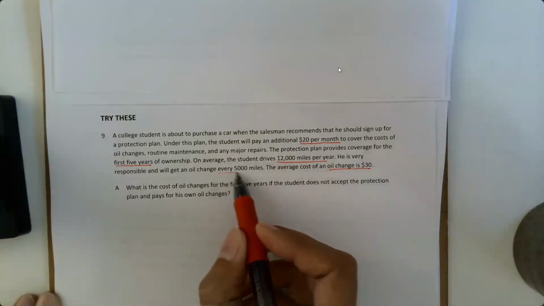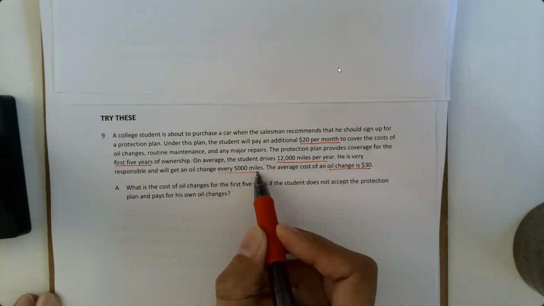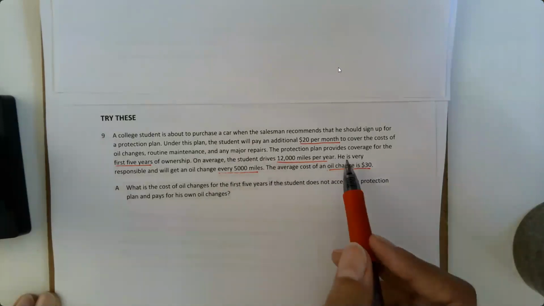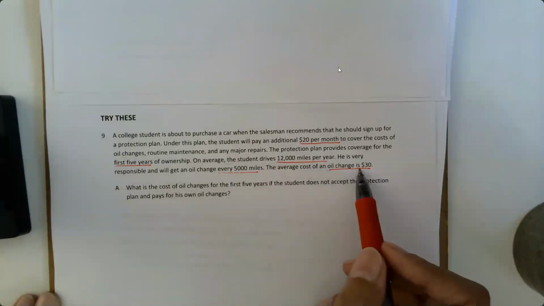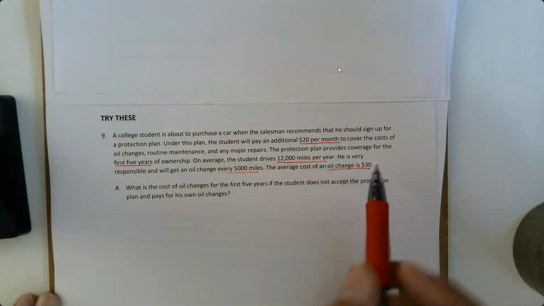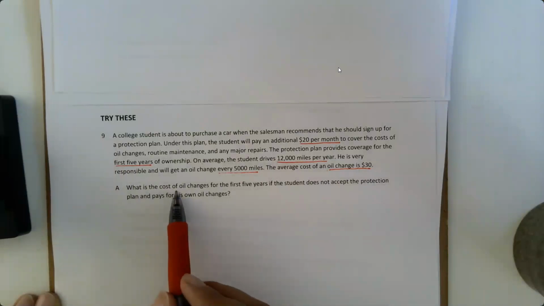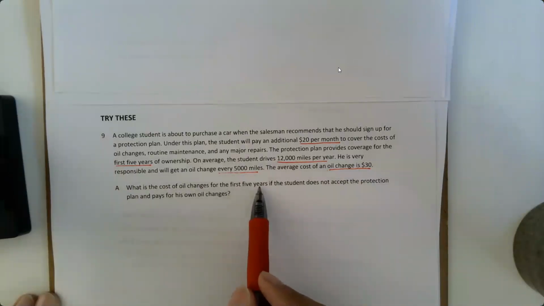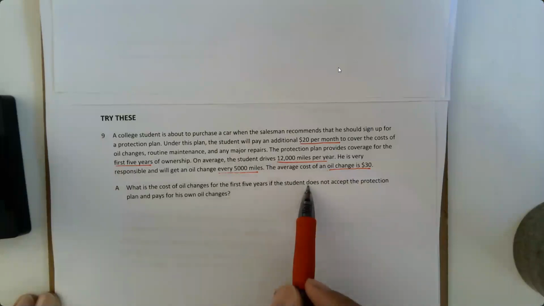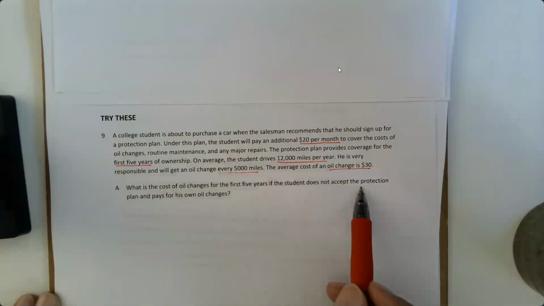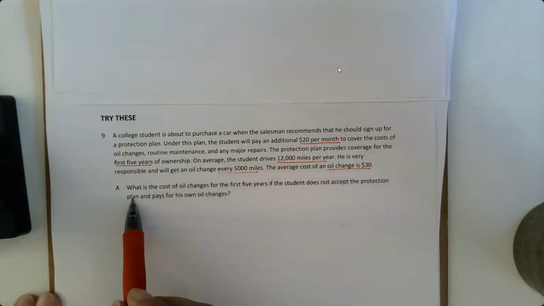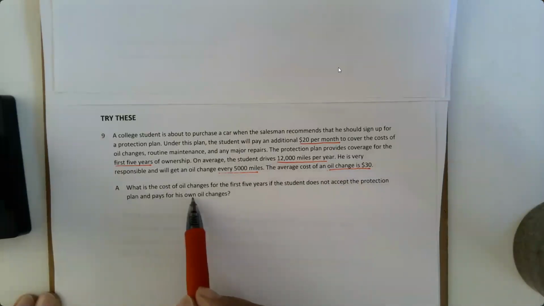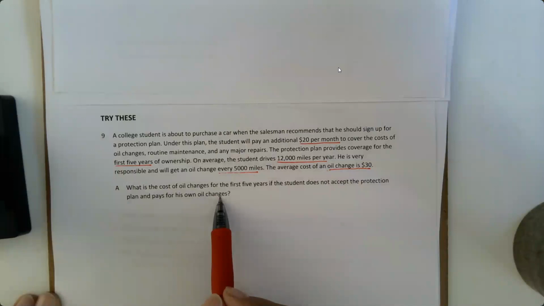Every 5,000 miles, the owner will do the oil change, which is $30. What is the cost of oil changes for the first 5 years if the student doesn't accept the protection plan and pays for his own oil changes?